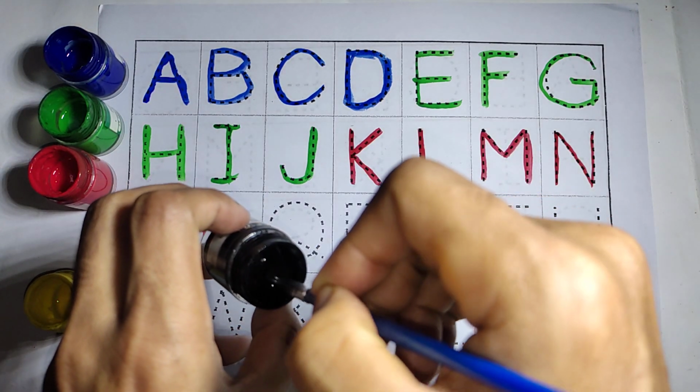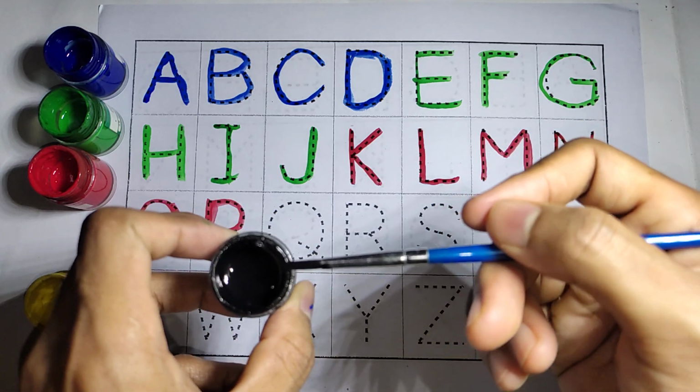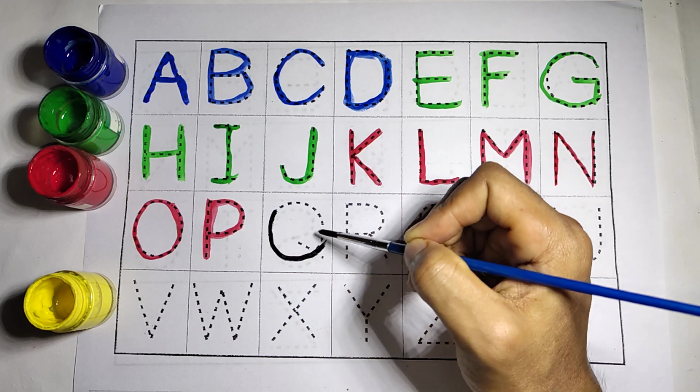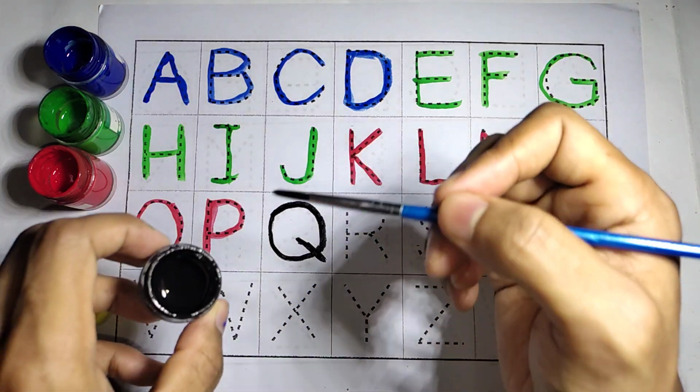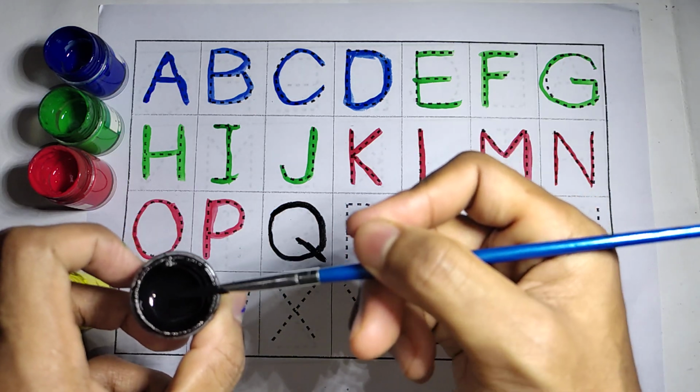Now we use black color. Q for queen. The next one is R. R for rose, R for rice.